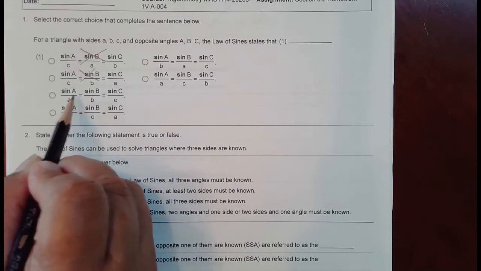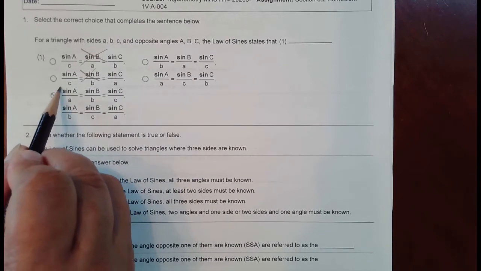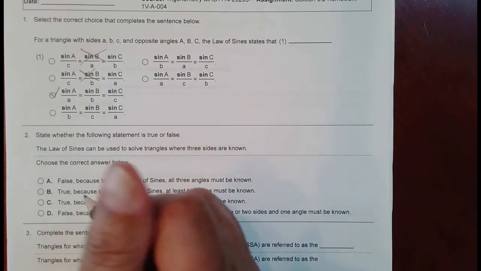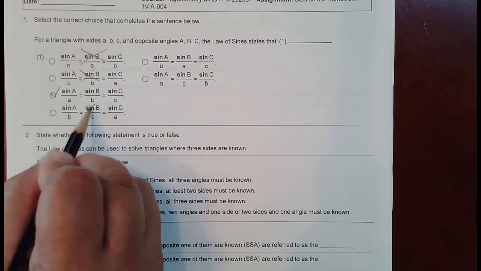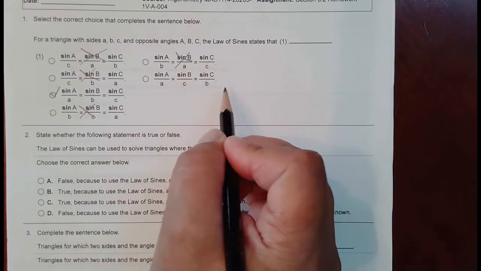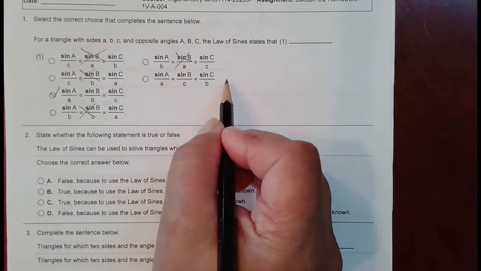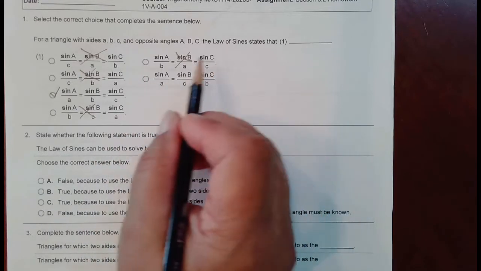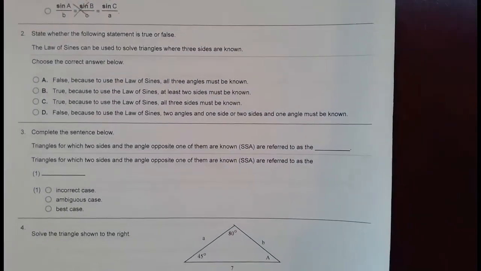Here's angle A with side a, angle B with side b, angle C with side c. This is correct. And then if you check the rest of these out, they're not going to be right. This is A matched up with B, no good. This is B matched up with C, this fraction right here in the middle. If any of the fractions are set up incorrectly, the whole thing's incorrect. So those are all wrong except for that third choice.